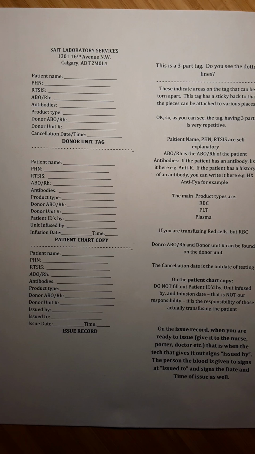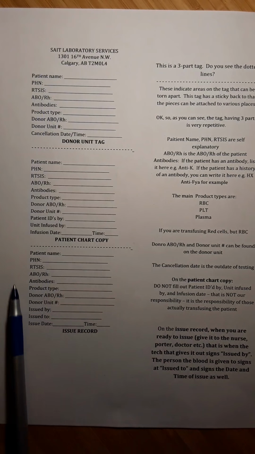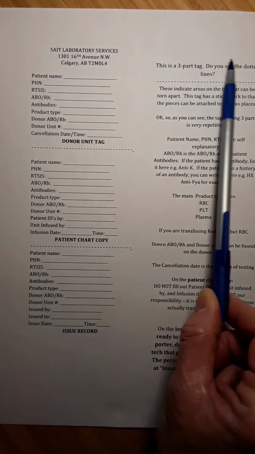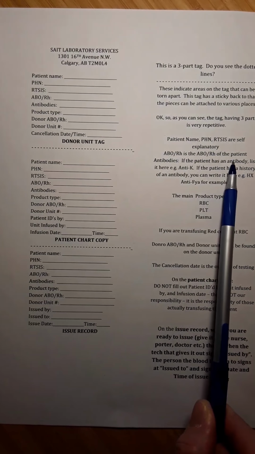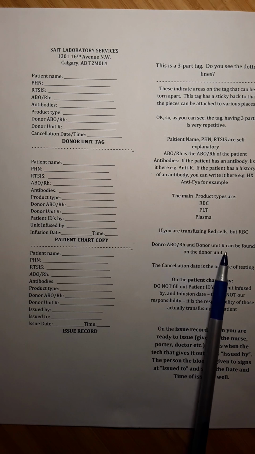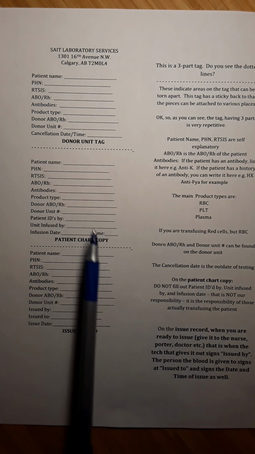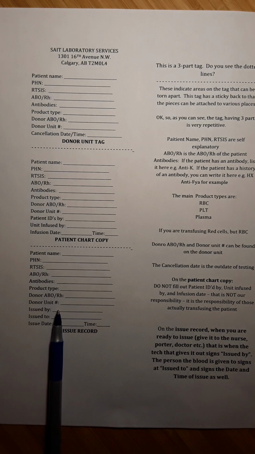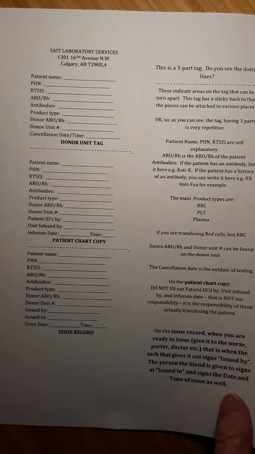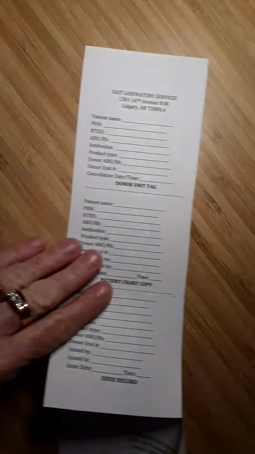So this document contains more than just the tag. The tag is depicted over here on the left-hand side of your page. On the right-hand side of the page, I've tried to put a description of the various pieces of information that need to get filled in on this tag. So I'm going to work for this video on the tag itself, and we'll run through the tag and see how to fill it out.